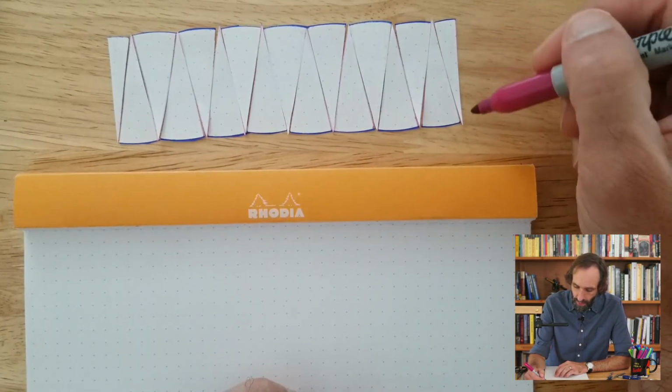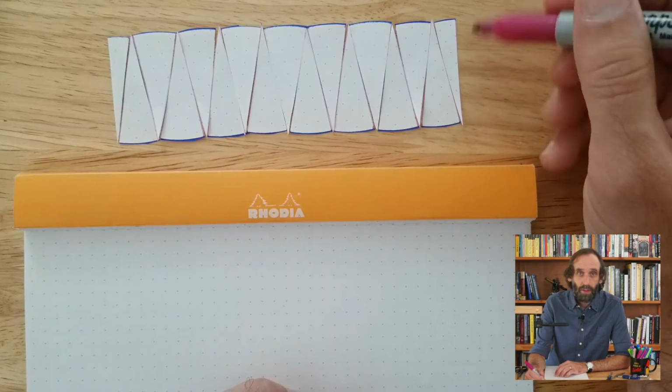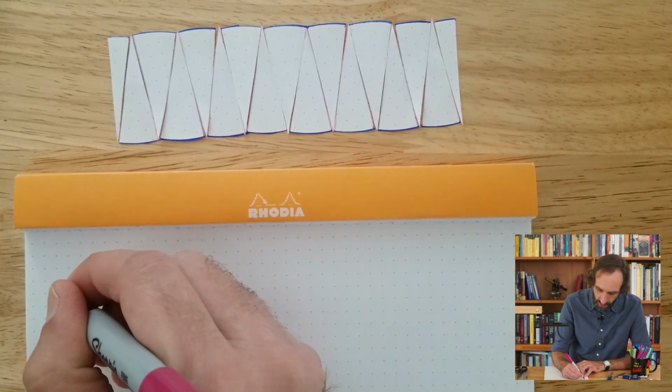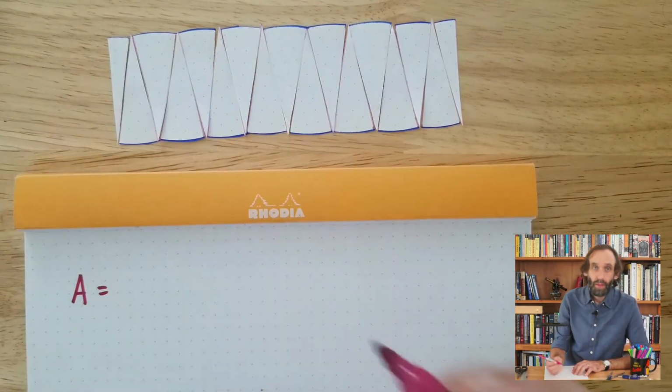First of all, this length right here, the height of the rectangle, that's just going to be the radius. So let's put right here, area.